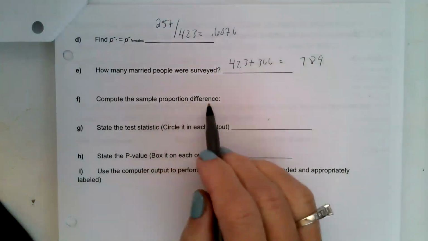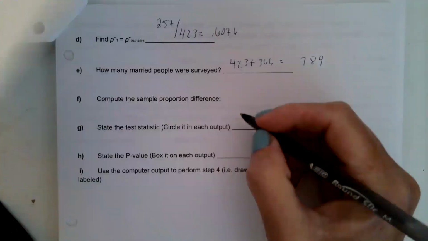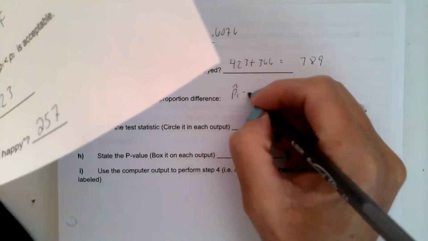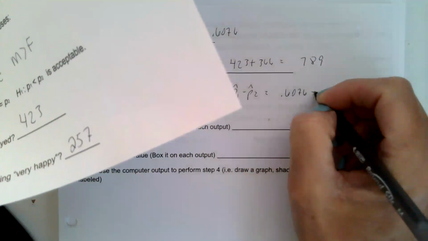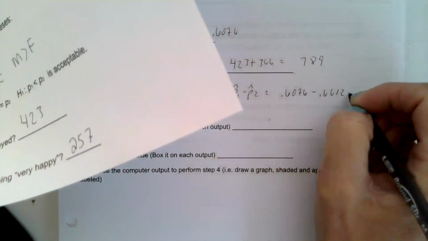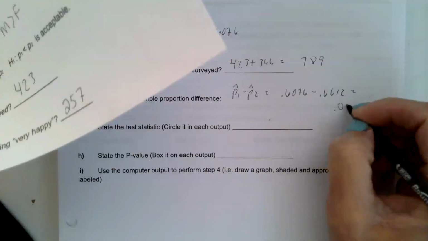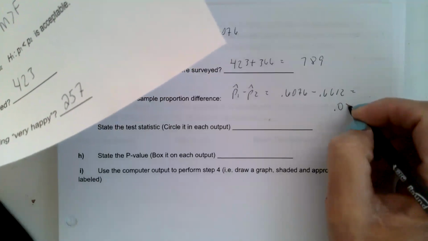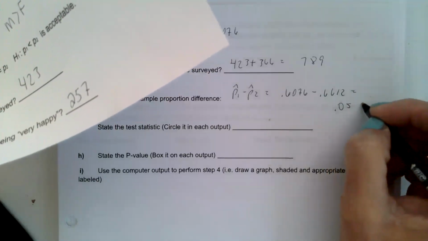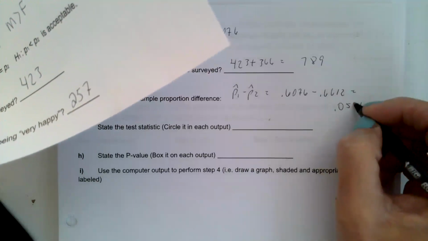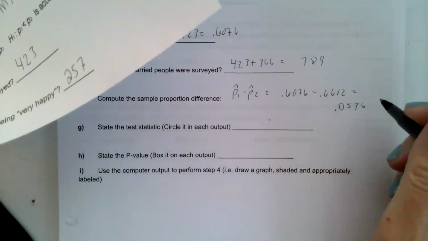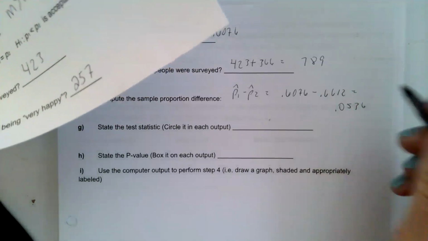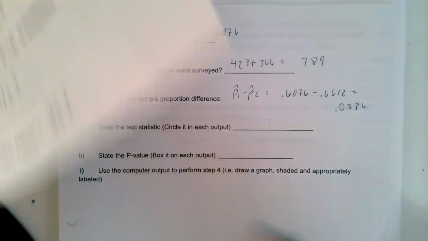Compute the sample proportion difference. So that would be P1 hat minus P2 hat equals 0.6076 minus 0.6612, which equals negative 0.0536. State the test statistic and circle it in each output.